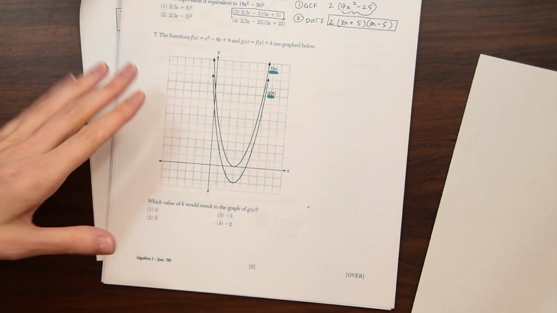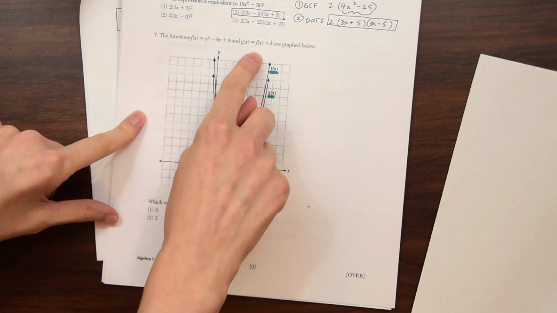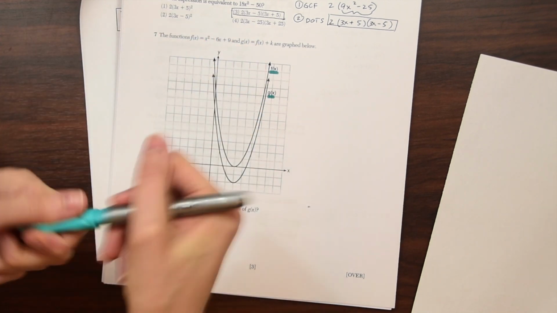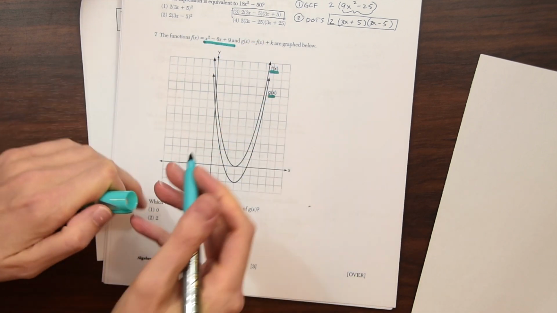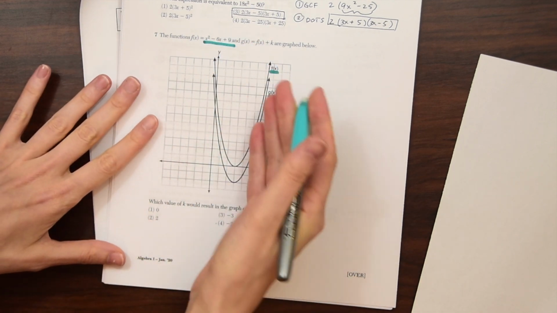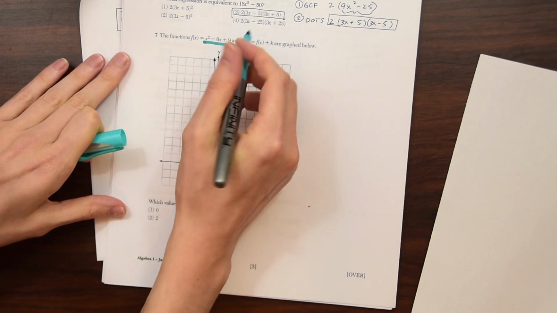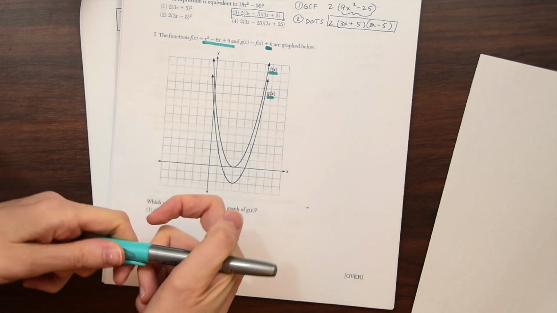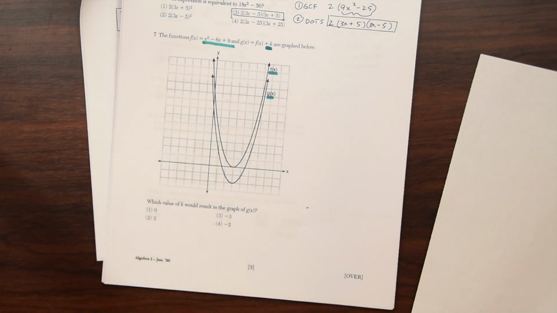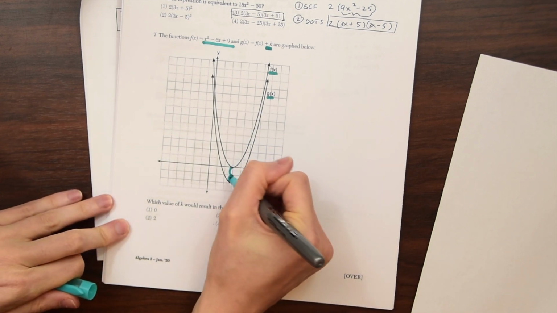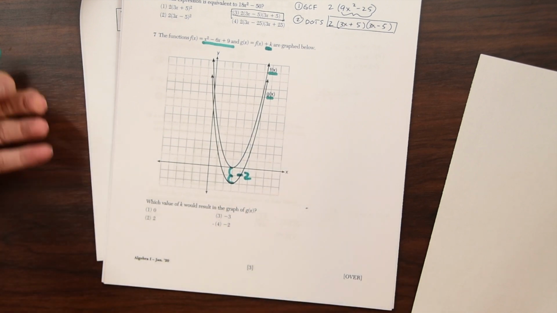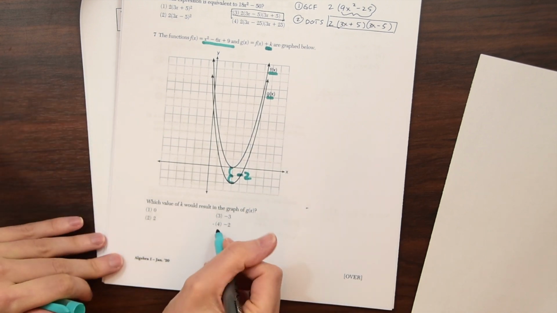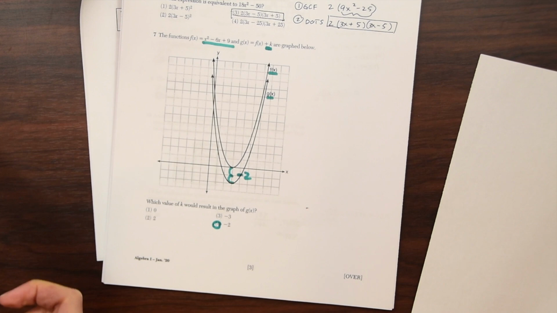So what could we do to f of x, x squared minus 6x plus 9, to get him lower? Notice that we're adding something to f of x to bring this parabola down. For transforming along the y-axis for a parabola, we're just going down 2 units. So we're just going to be subtracting 2. It's really that simple, and that is our answer, minus 2.